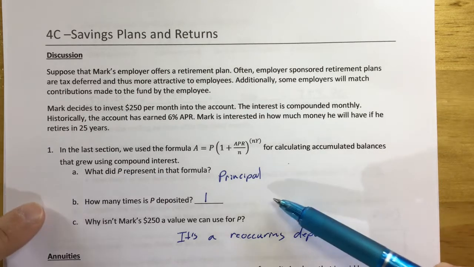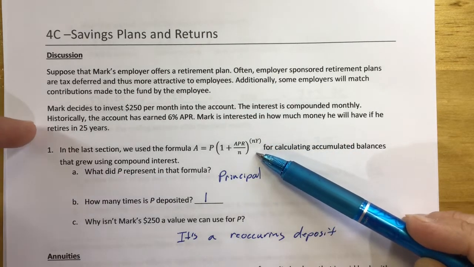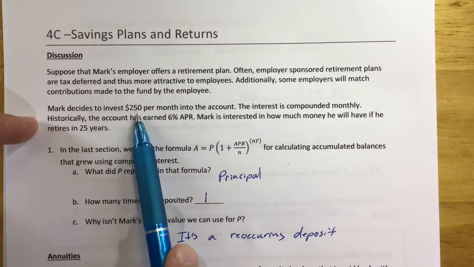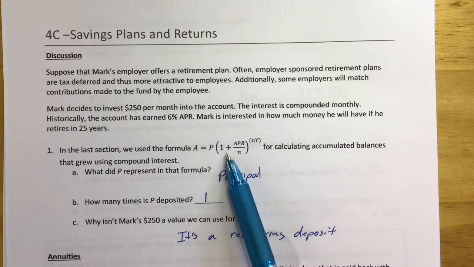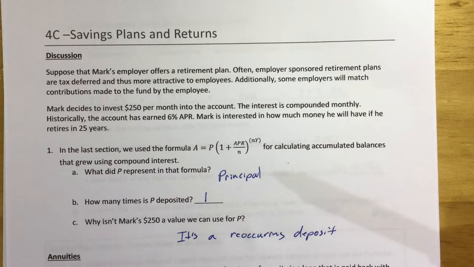All right, so the beginning, this situation with Mark, he's going to save up for 25 years, investing $250 every month as it goes along. This was our formula for compound interest. What we want to do is tie things to this because we did it in 4B, but it's not actually going to be the same formula. So we're just going to highlight some of the parts that are the same and then how it's strikingly different.